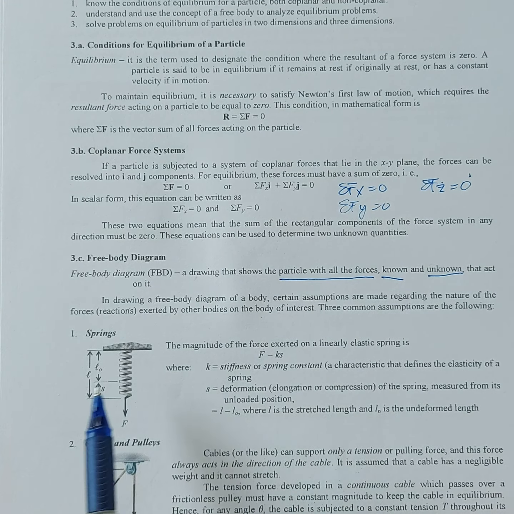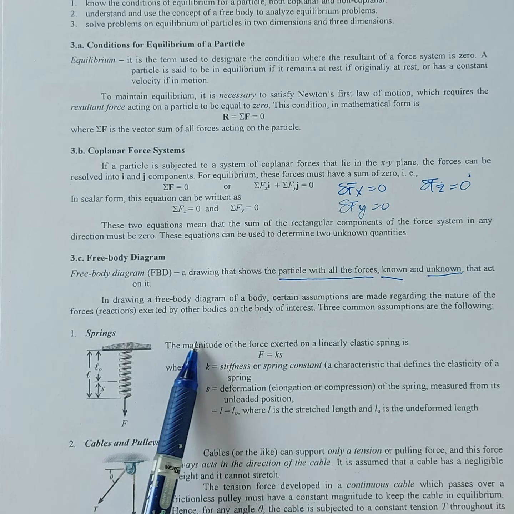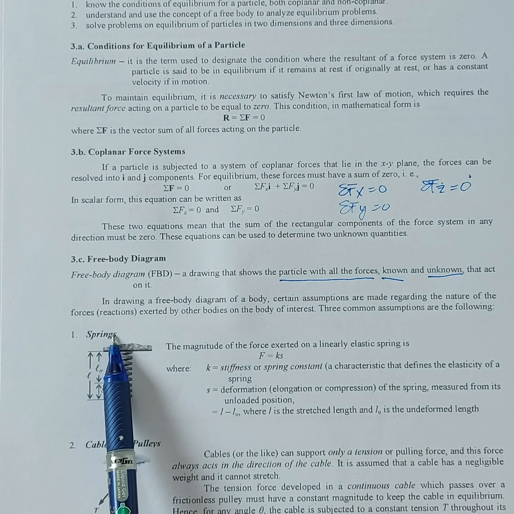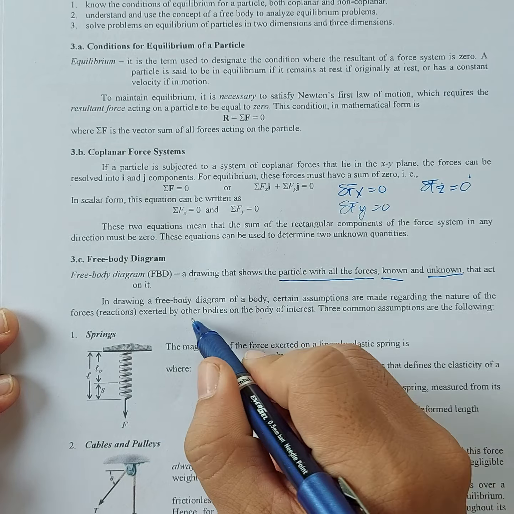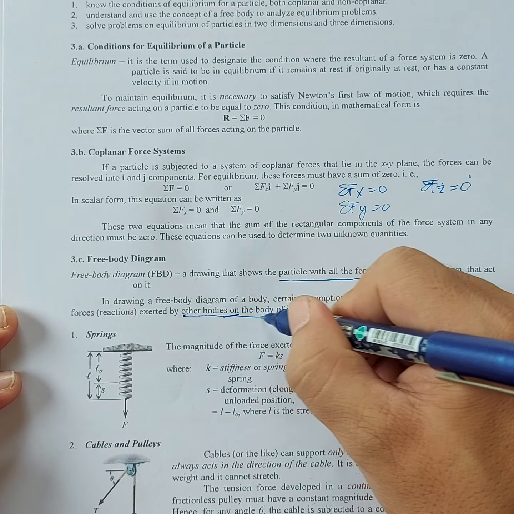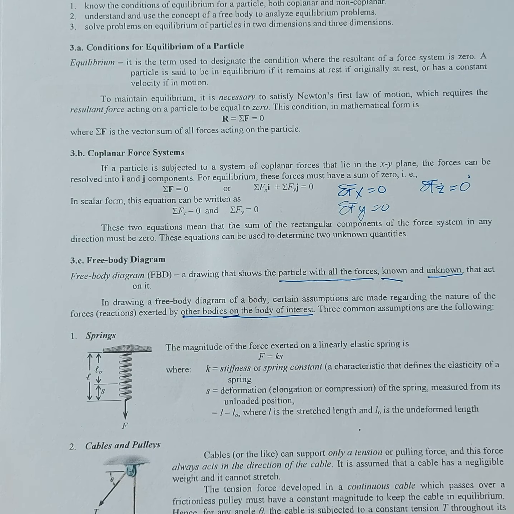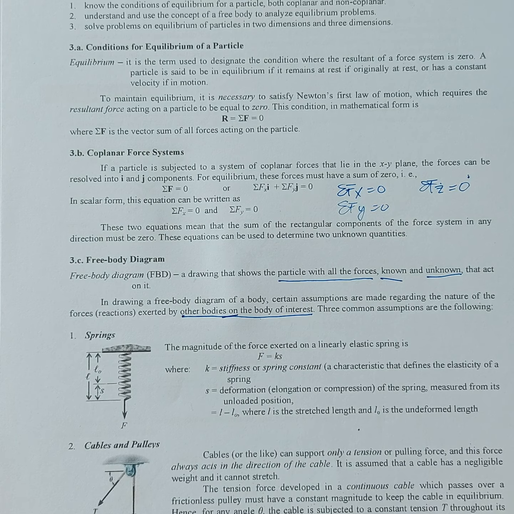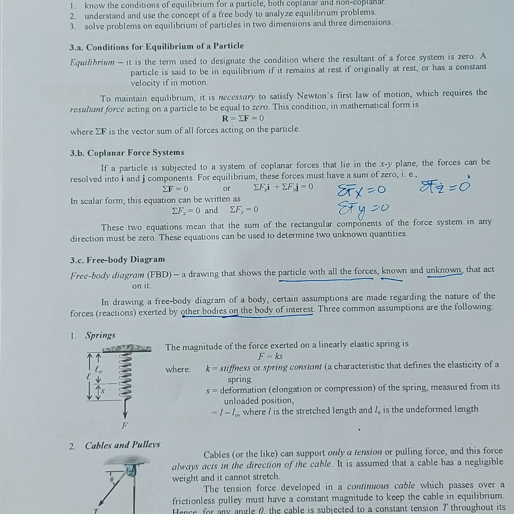So we're going to identify, or assume, the reactions exerted by other bodies on the body of interest. Okay, so maybe a particular body is in contact with another body. Okay, so what would be the reaction of the other body relative to the body we are analyzing?